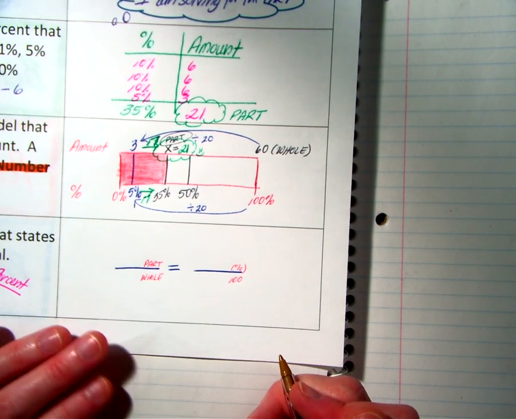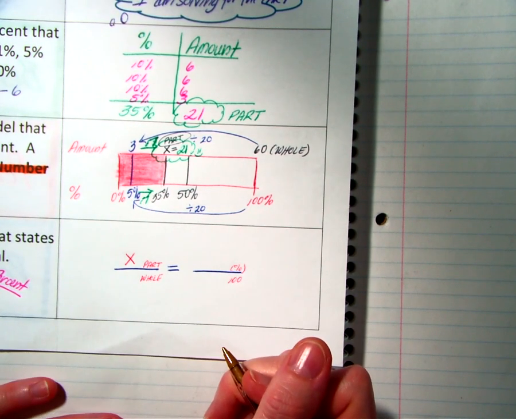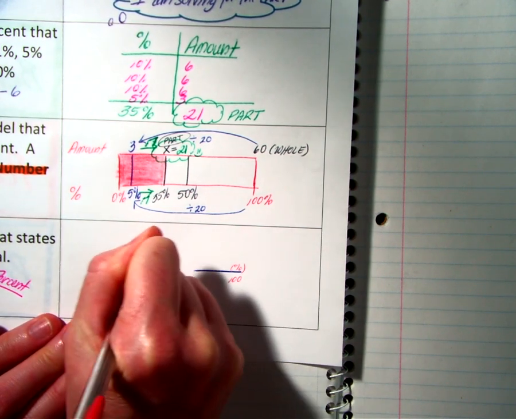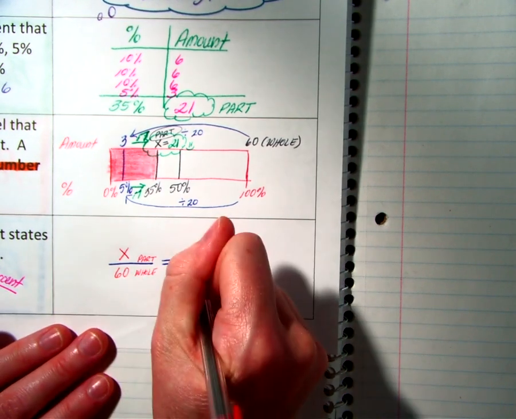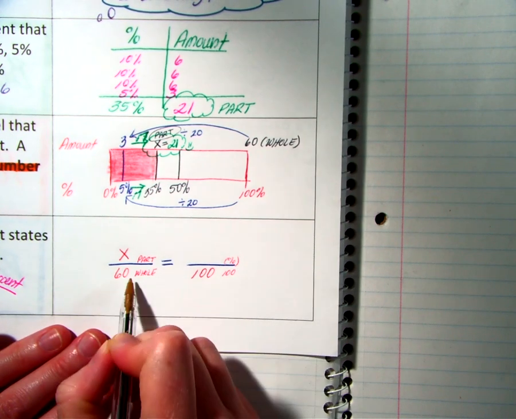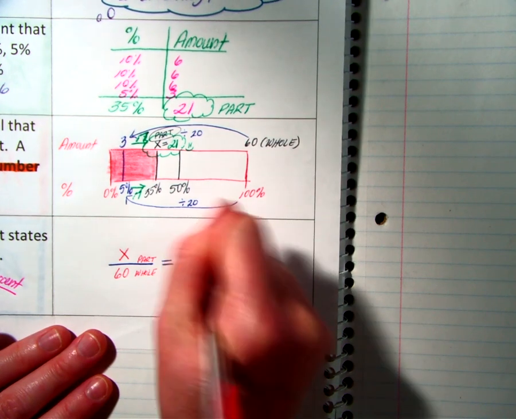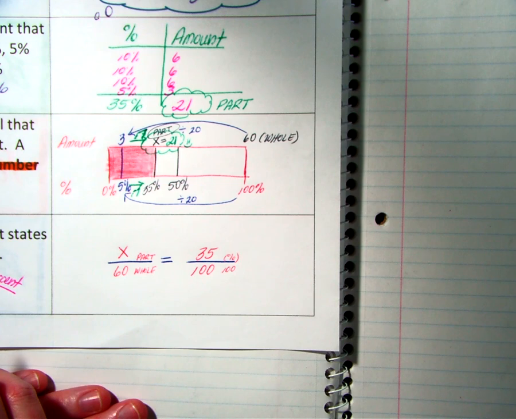So the part is the unknown. We don't know him yet. We've solved them twice before, but we're trying a new method. The whole, the entire box of crackers, would be 60 crackers. If I own all of the crackers, I have 100%. 60 is to 100 as something is to, we know we are looking for 35. We know this.